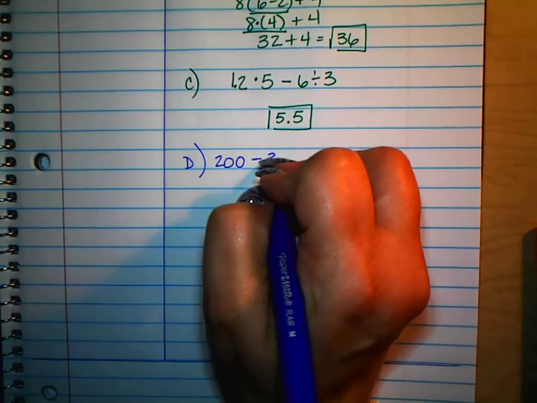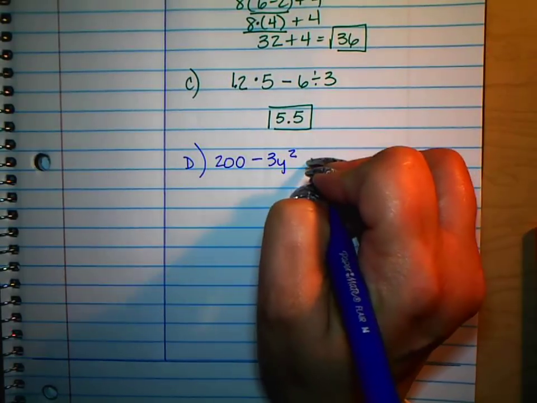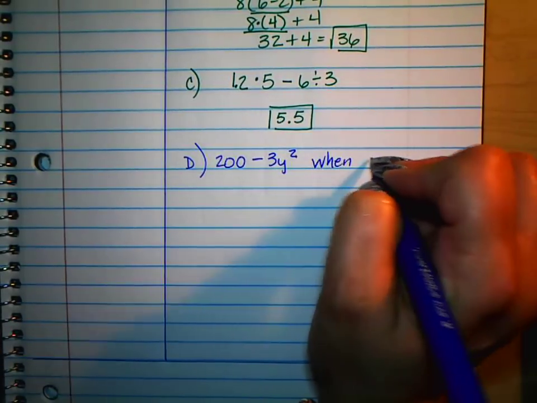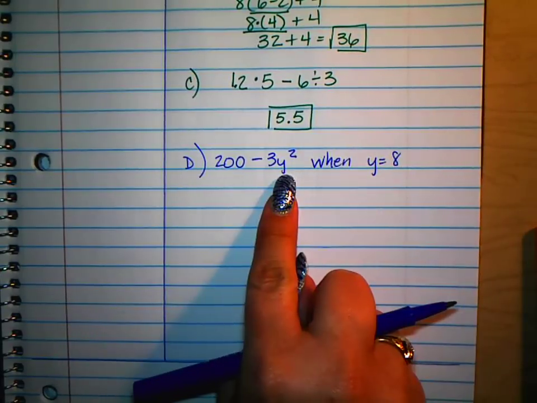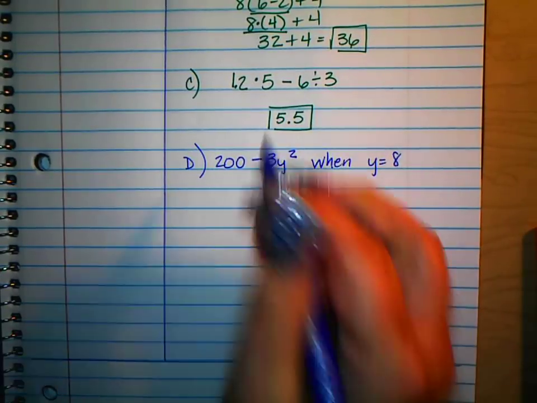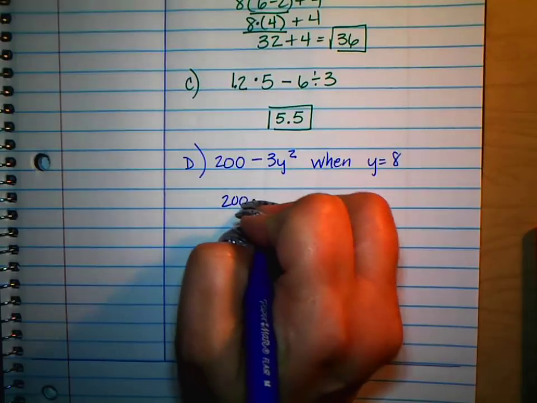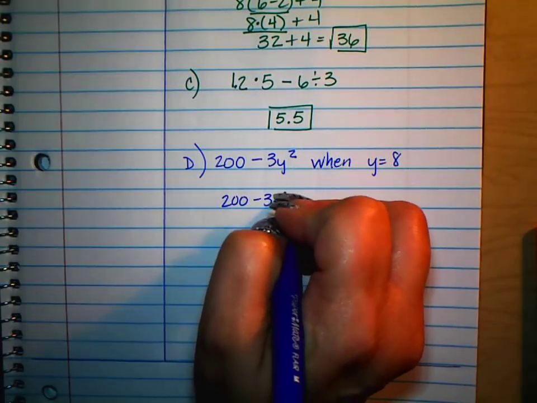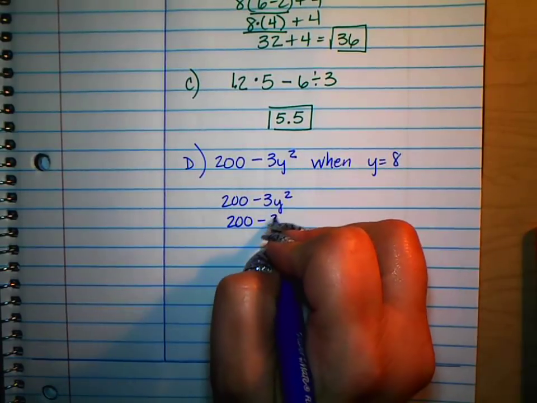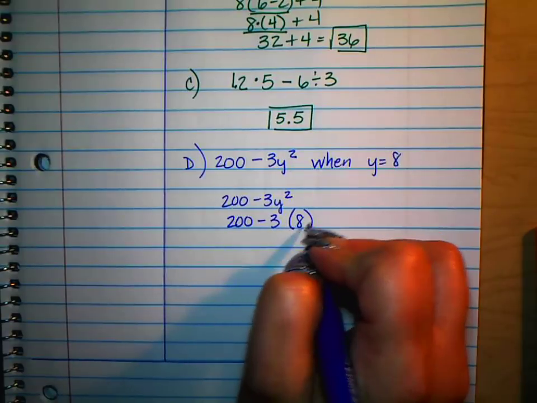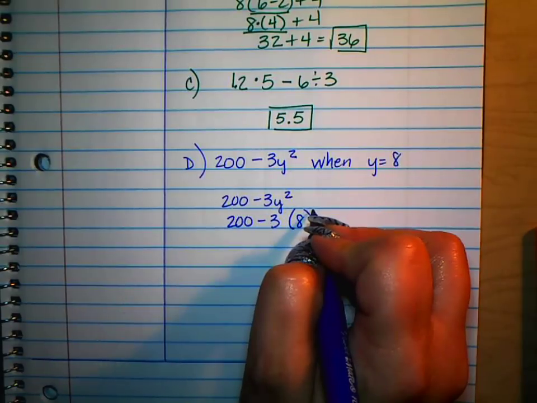200 minus 3y squared when y equals 8. Here we're going to have to substitute in before we can actually do our order of operations. And what you have to understand is that the exponent is working on the y.